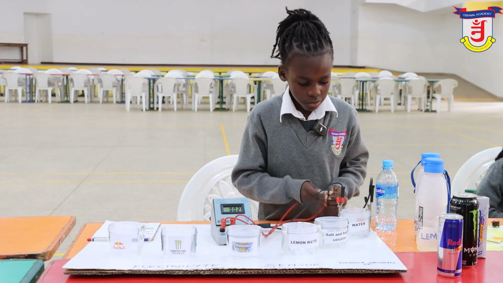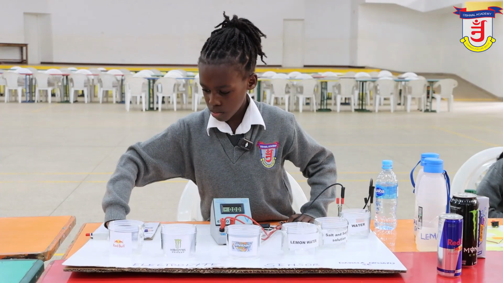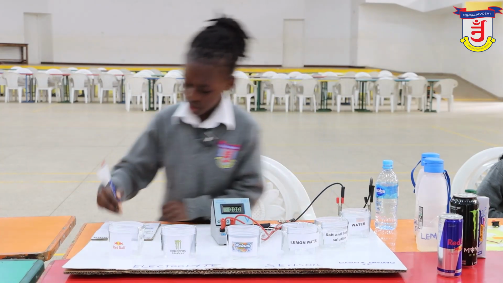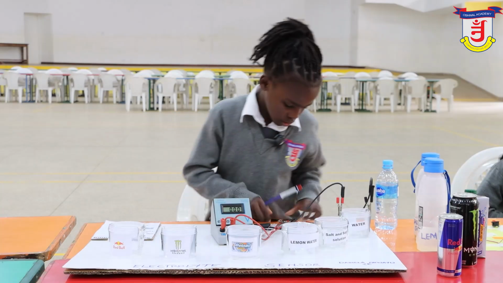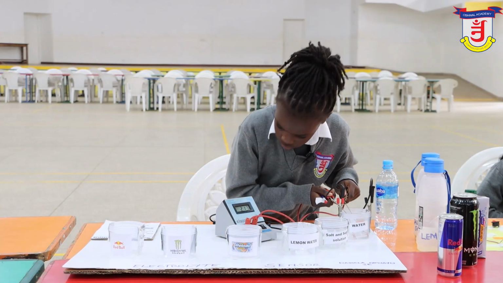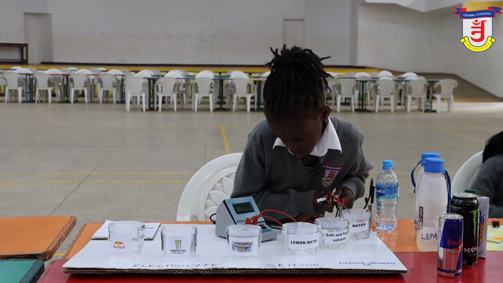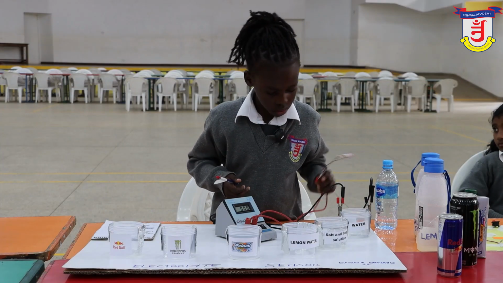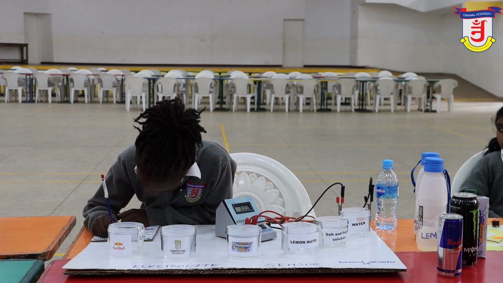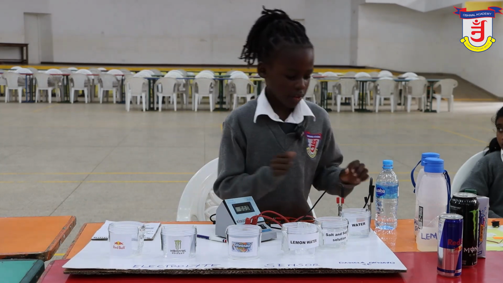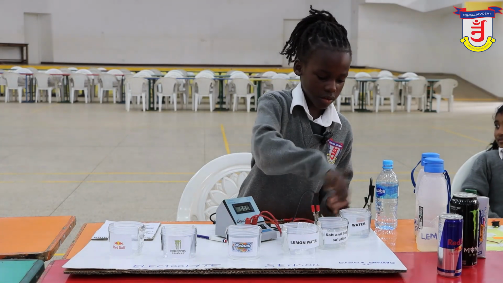Remove the sensor, check the reading, and write it and record it. Next, you remove the clippers, put it on the next solution.